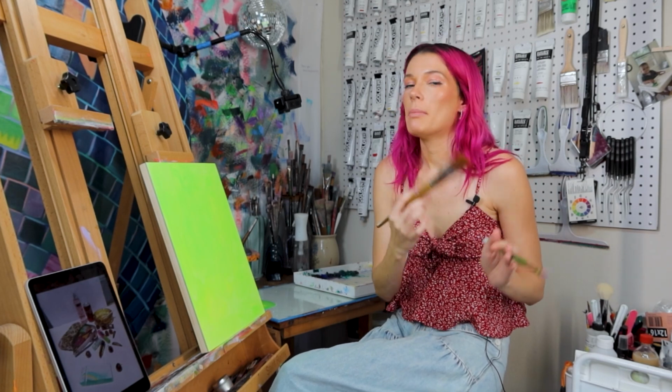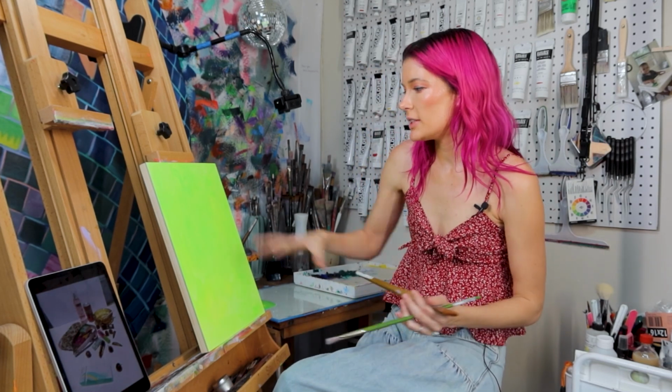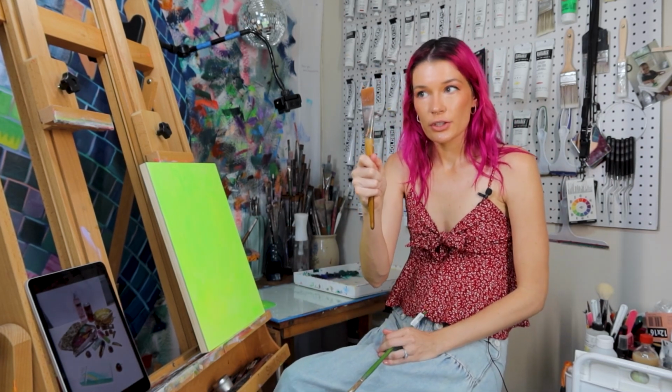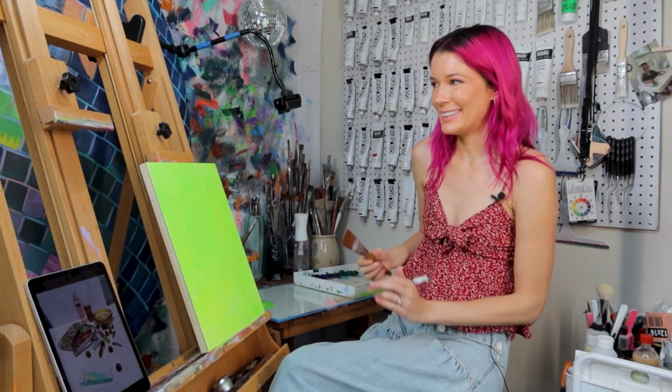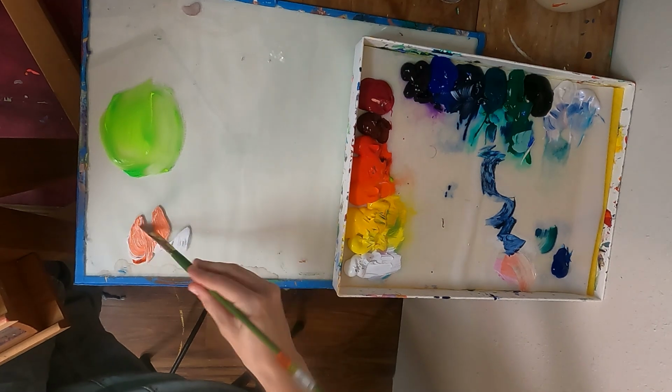I would recommend buying one that's a little out of your comfort zone. Let's say you normally paint on this size. This feels too big. Just play with it. Just try it out. I'm going to go ahead and mix up a drawing color.